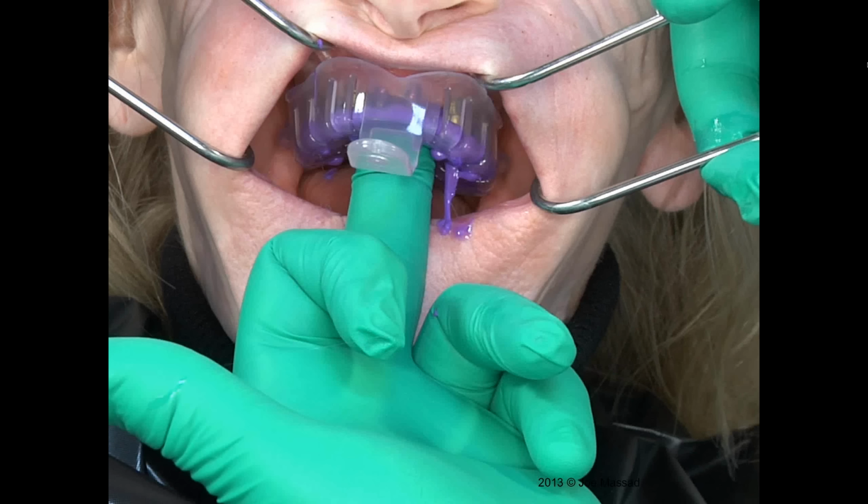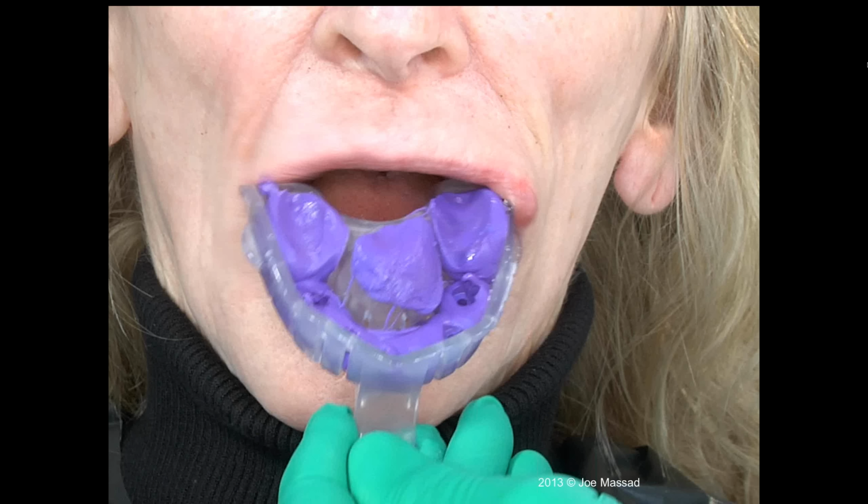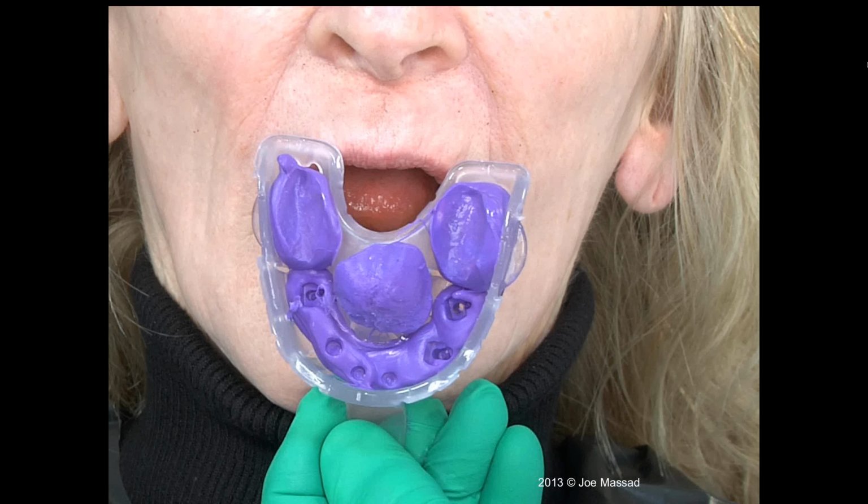You can see the ridges in the posterior area, and you can see all of the indentations for where the implants are. I can identify the 3 closed in the anterior, and on one side I've got 2 open, on the other side I've got 1 open. So I've identified exactly where everything is, and so I can cut the hose at this point and begin.